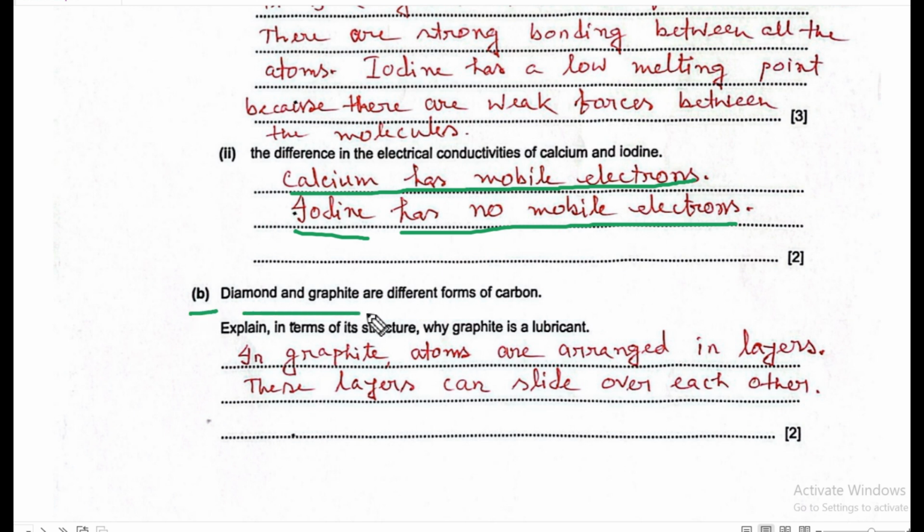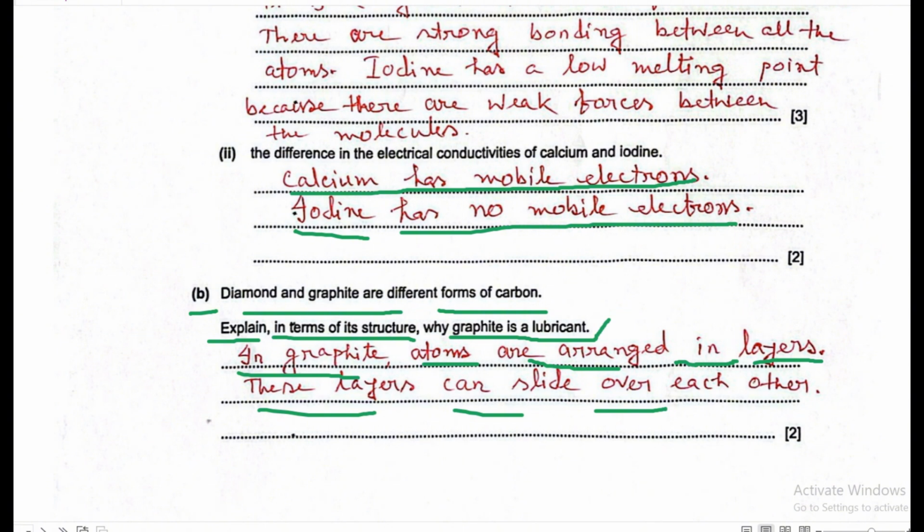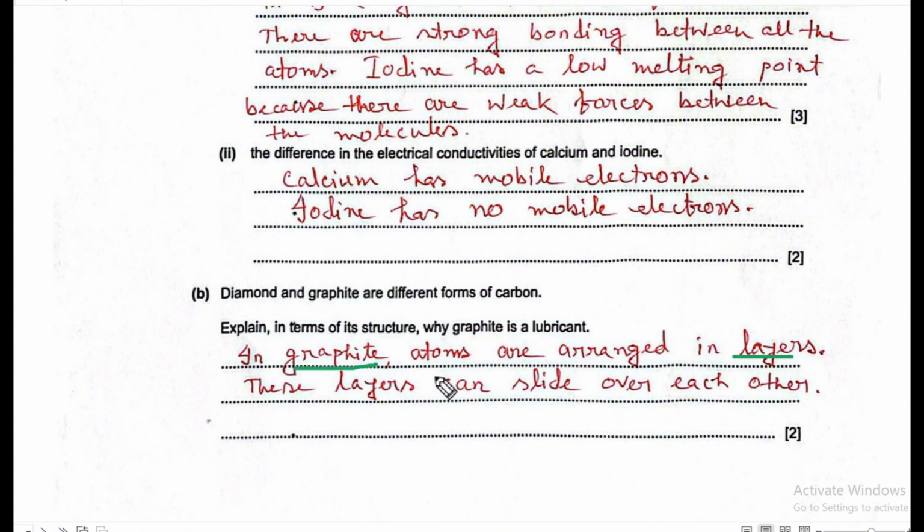Now B, diamond and graphite are different forms of carbon. Explain in terms of its structure why graphite is a lubricant. In graphite atoms are arranged in layers. There are layers of atoms in graphite, so these layers can slide over each other, so that's why graphite can be used as a lubricant.